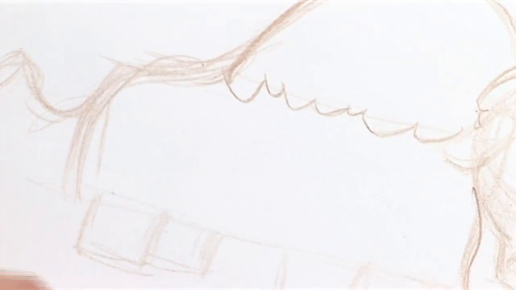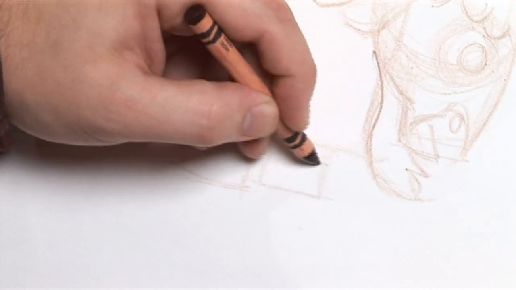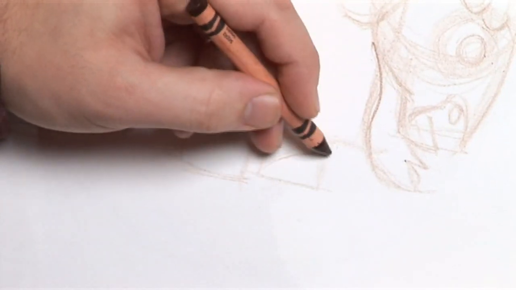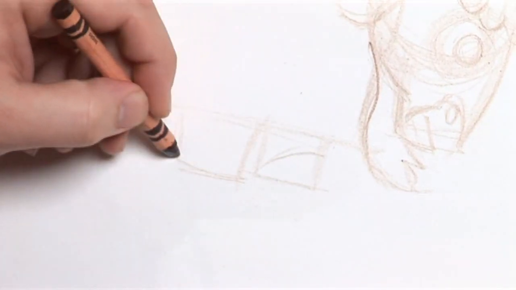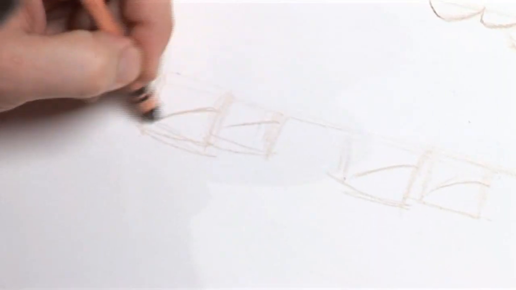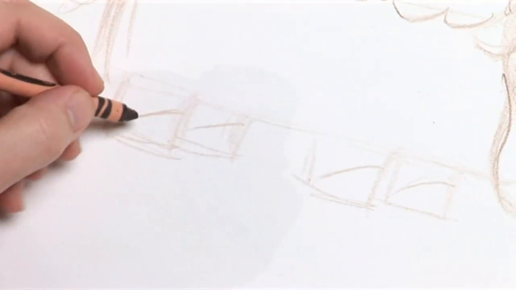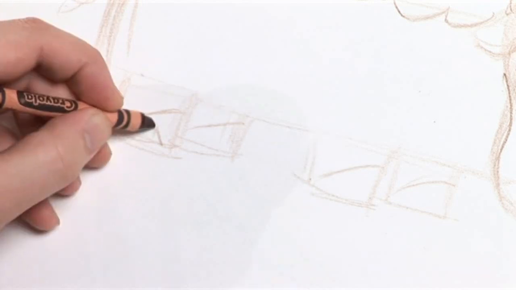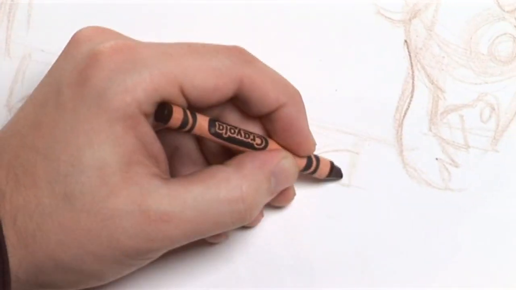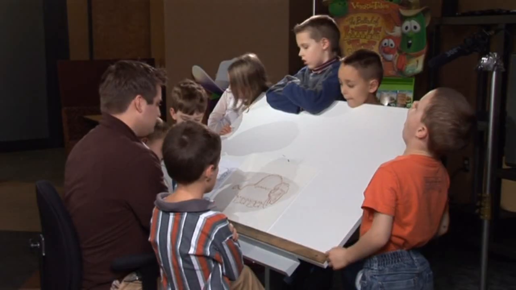All right, so now what we're going to do is we're going to go down to the feet. And on the feet, I'm just going to draw a little curvy line from about the middle of the leg to the base of the foot. This is going to help set up what the feet look like. And at the base of the foot, make a triangle. Here, here, here, and here. Those are going to act as his toes.